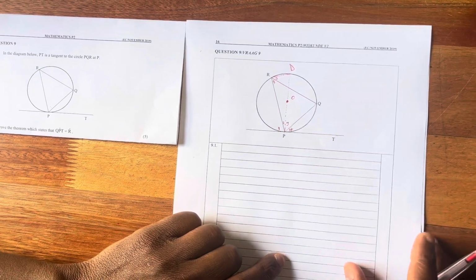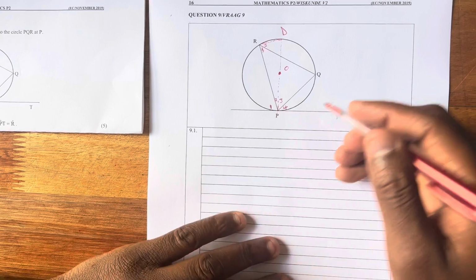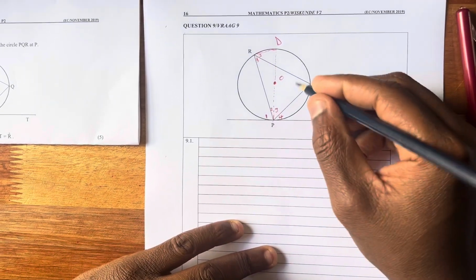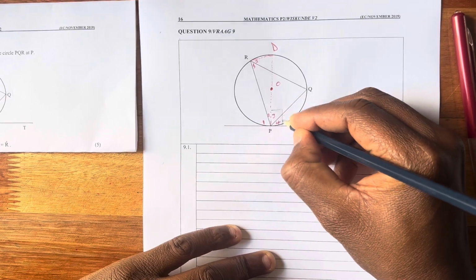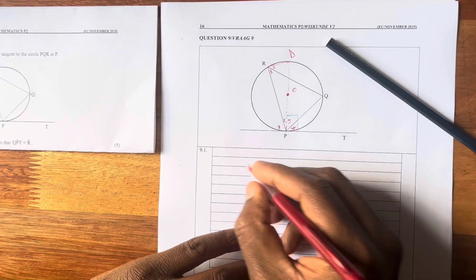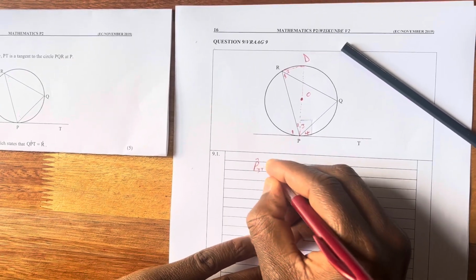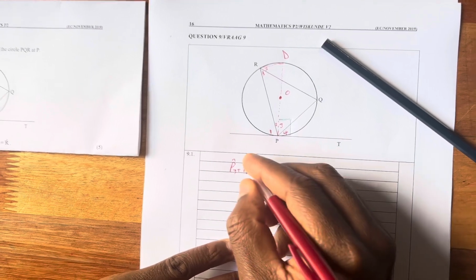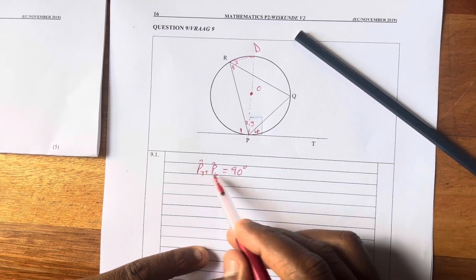So in this case, you are going to look at the 90 degrees, right? So angle P3 plus P4 is equal to 90 degrees. Why do you say this?